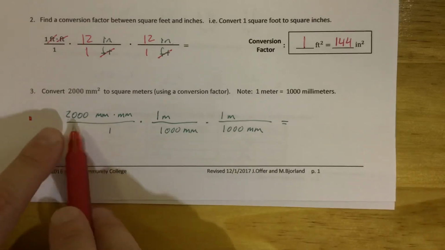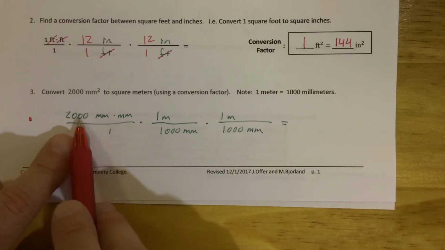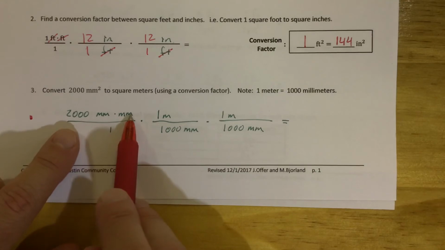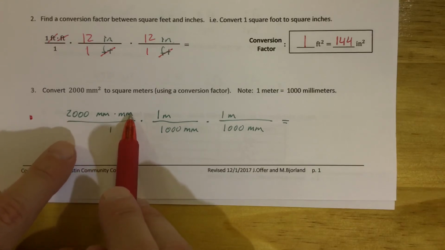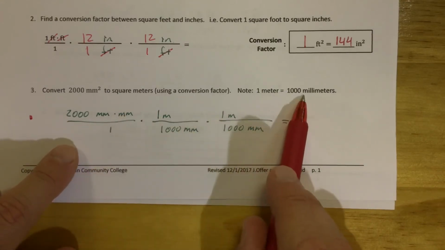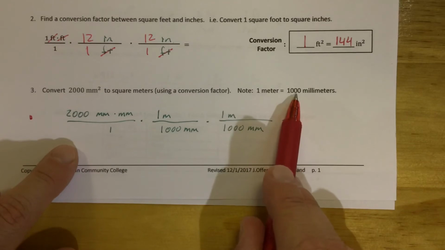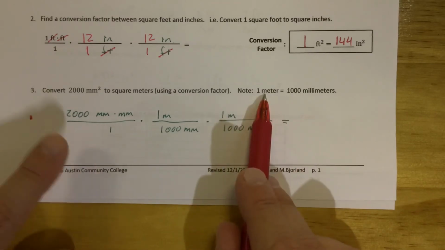All right, so let's see what we got though. All broken up, 2,000 millimeters. We want to convert millimeters to meters, and here's the conversion factor, that 1,000 millimeters makes a meter.